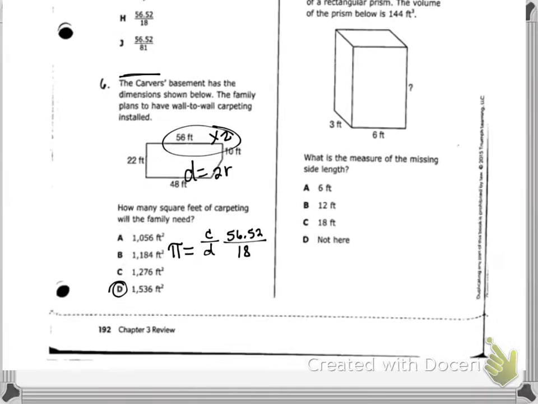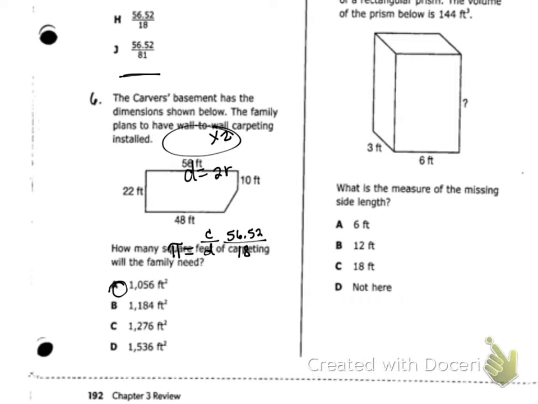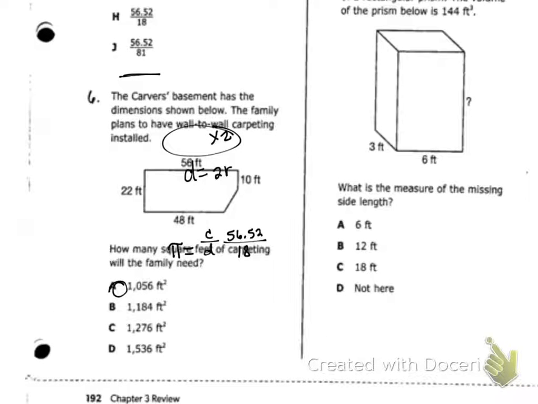All right, number 6. The Carver's basement has the dimensions shown below. The family plans to have wall-to-wall carpeting installed. How many square feet of carpeting will the family need? All right, so the first thing you need to know is, is that a shape that I know? Hopefully your answer is no, because that is not a shape that we know. So what I'm going to have to do is break it up into 2 different shapes.